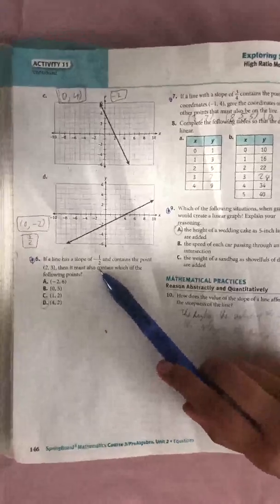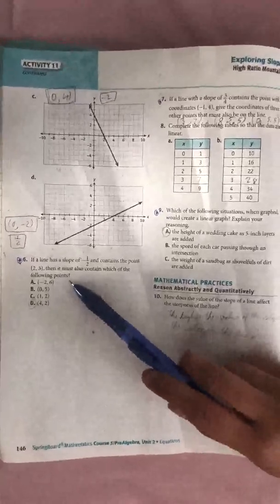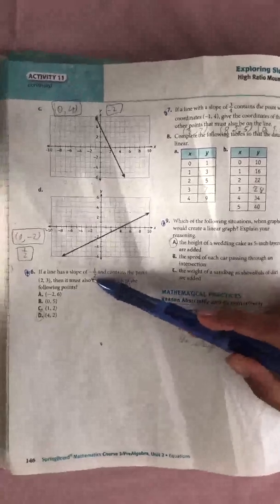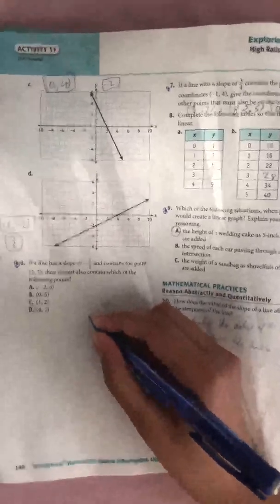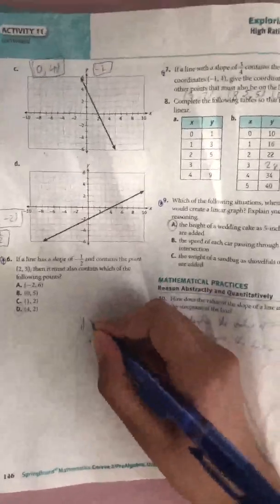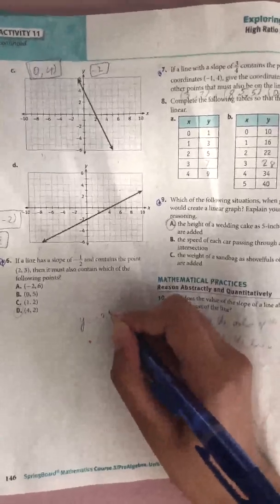Number 6 says, if a line has a slope of negative half and contains the point (2, 3), then it must also contain which of the following points. So since we know that it's decreasing by half, let's see. We know that this won't work. So let's create an equation for this. We know our slope, so y equals negative half x.